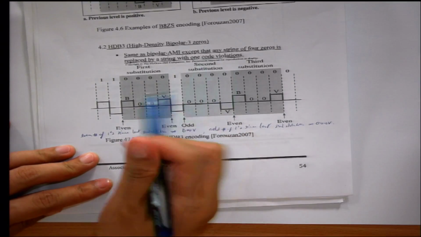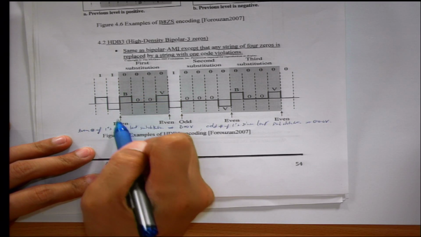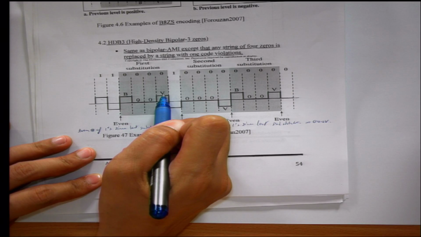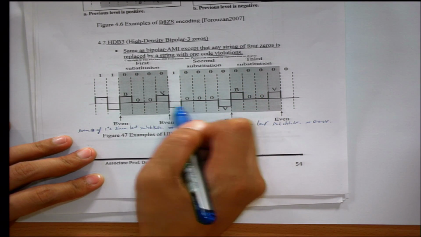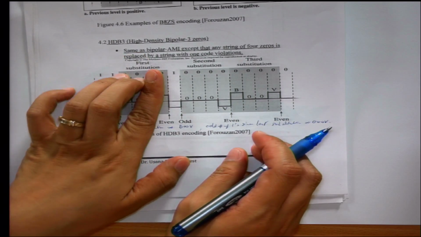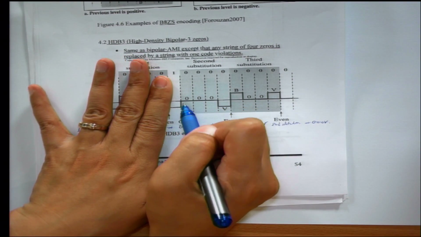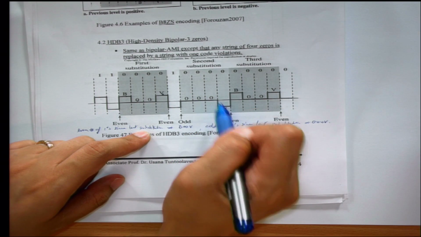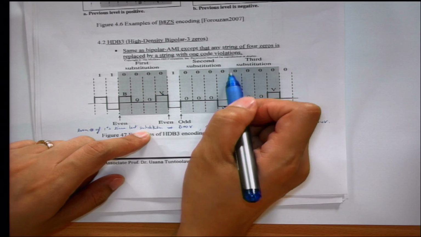Okay. This is 2, 1, okay? So it's considered even, you use bipolar 0, 0 violation, okay? Then this is only one bit of 1, so it's odd number. Counting from here, this is only 1 bit of 1, so it's considered an odd number. Then you represent with 0, 0, 0 violation, okay? Then this is even number of 1 because there is no 1 here.